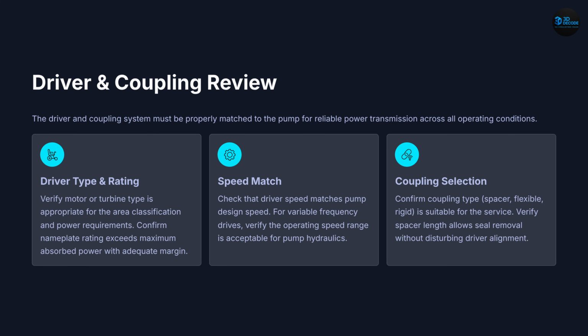Slide 12. Driver and coupling. Verify driver type, rating, and speed match. Ensure coupling allows seal removal and alignment.